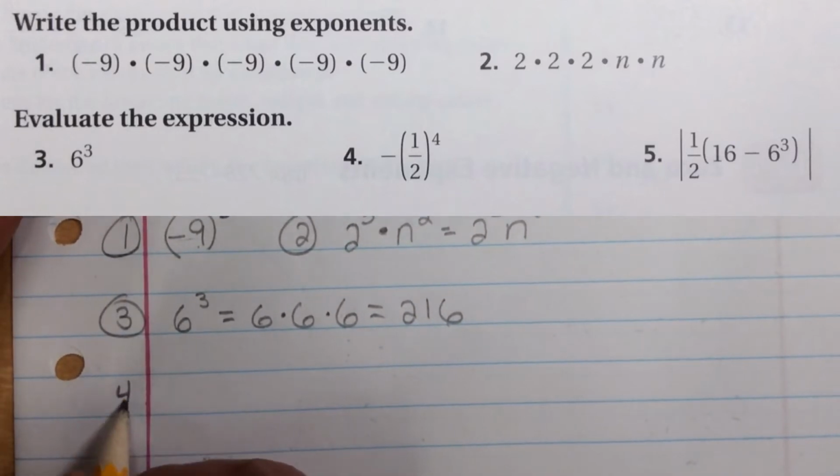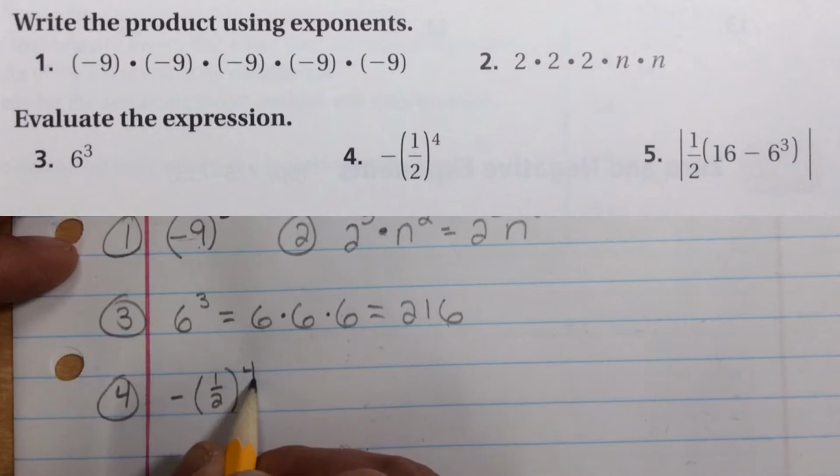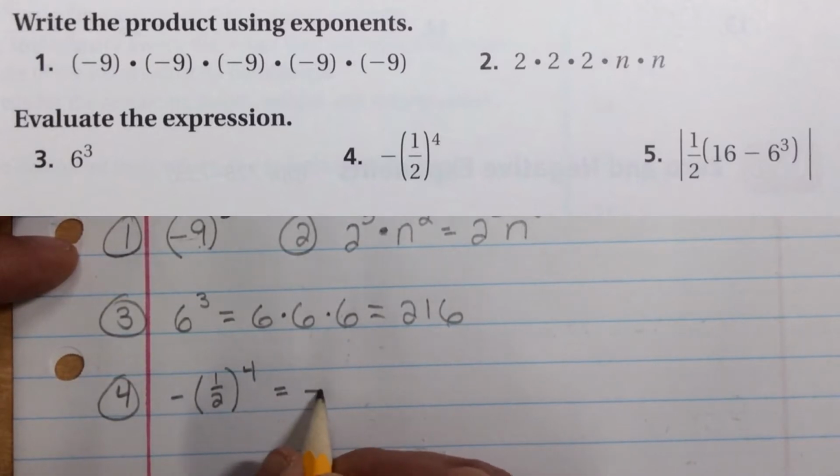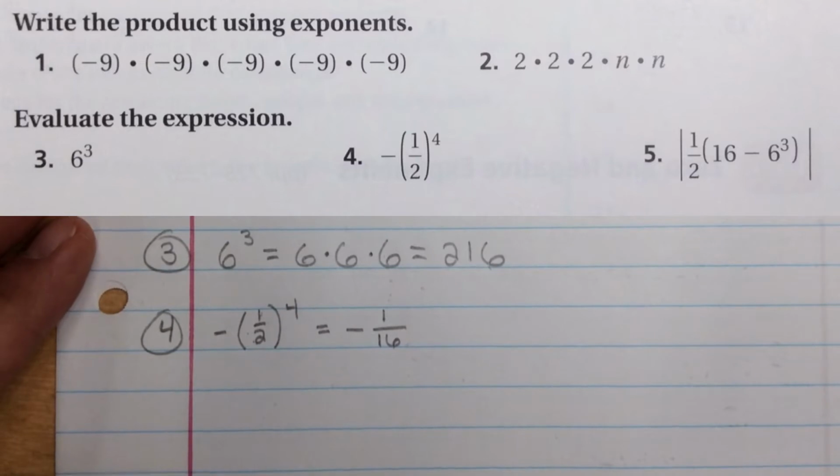Number 4, we have negative, and that's outside the parentheses, 1/2 to the 4th power. So each of these things to the 4th power would be, so the negative stays out front, 1 times 1 times 1 times 1 is 1. And 2 times 2 is 4, times 2 is 8, times 2 is 16. So -1/16. Had this negative been inside the parentheses, this would have been a positive 1/16. But it wasn't, so it's not.